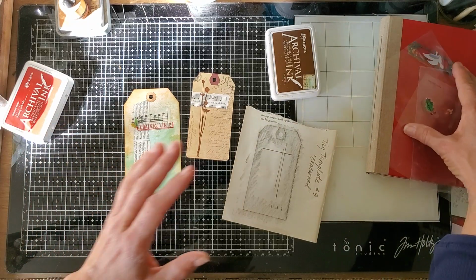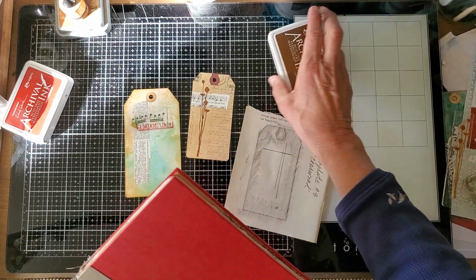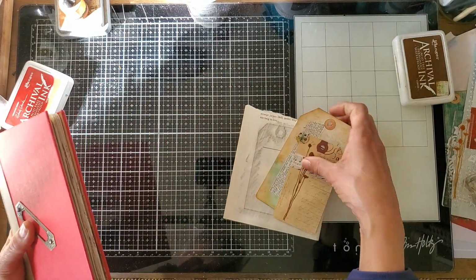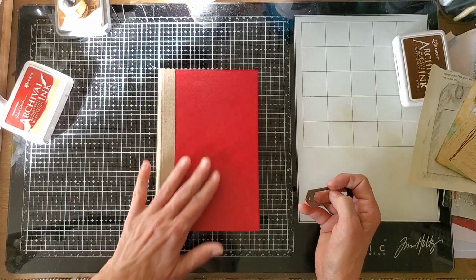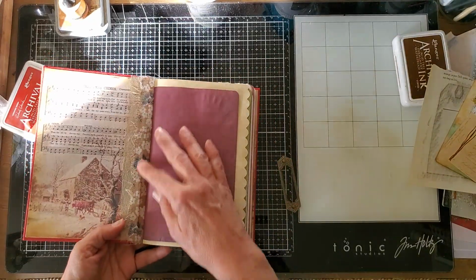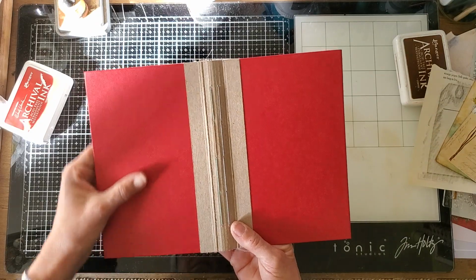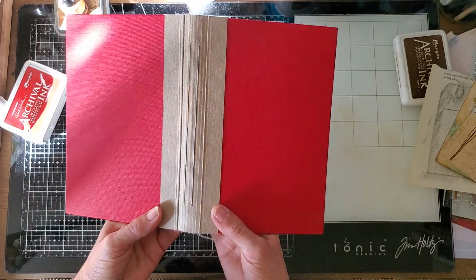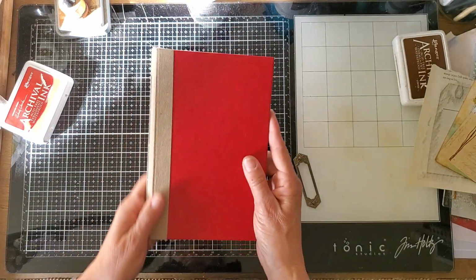Oh, before I go, I was going to show you quickly. This is the journal that I have put together just for me personally to use this December. I haven't really done anything yet. I had a recycled book that was messed up on the spine, and so I just cut the spine off and created this new spine for it and made it kind of rounded.